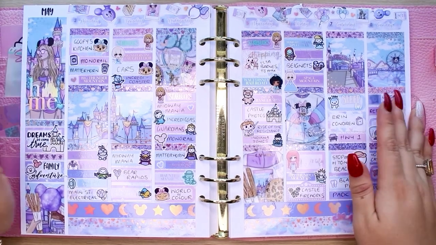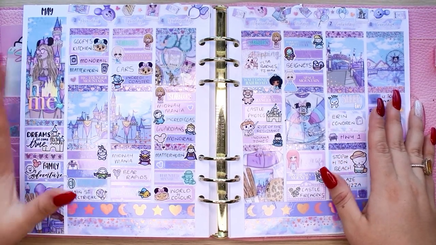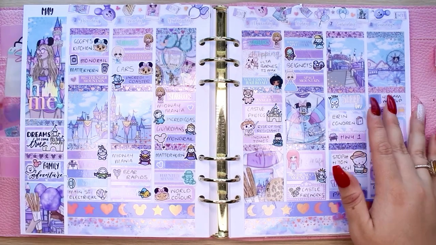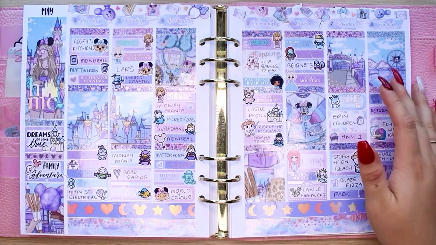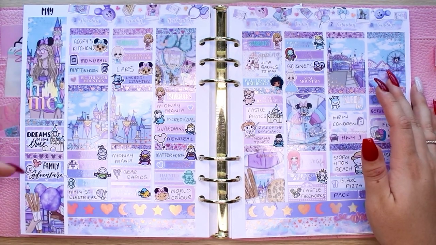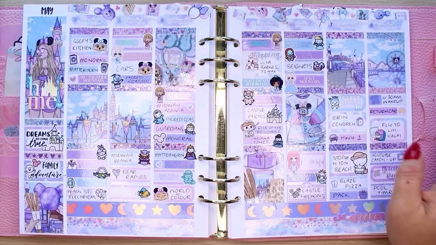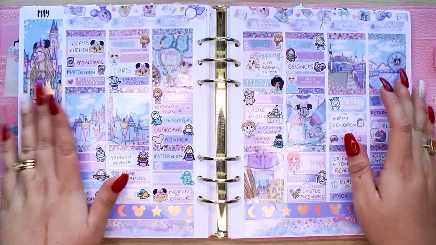perfectly. I really love this sidebar, the tall box with the home with the castle, and then I had this One Smile with Love Disney parks sheet. I didn't really know how to mark the sidebar, so I used Dreams Do Come True and Family Adventure because it was our family trip, and I love this sidebar.